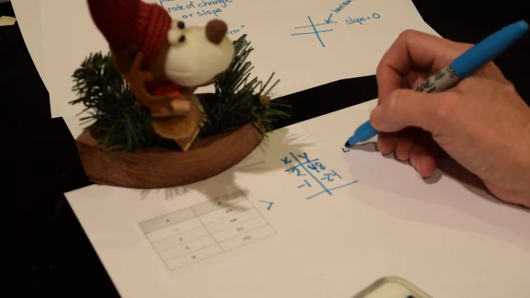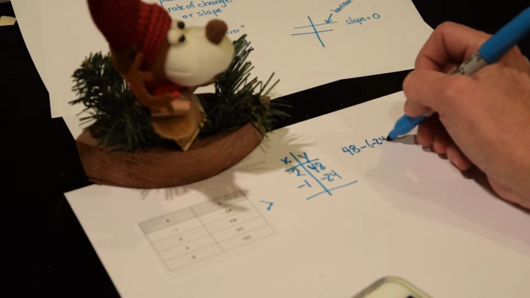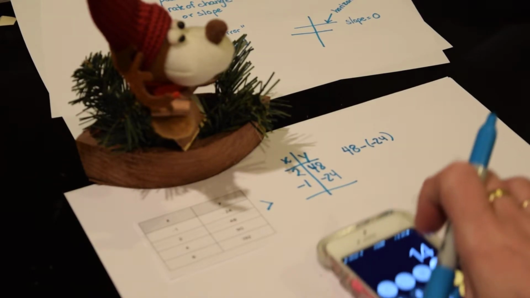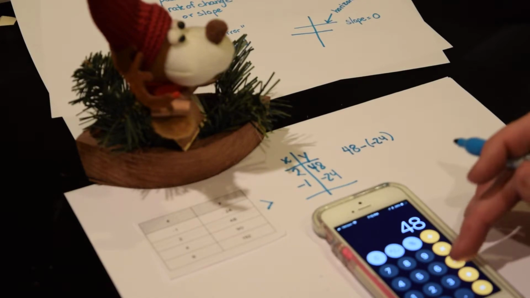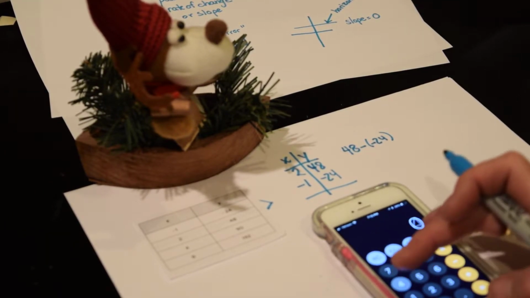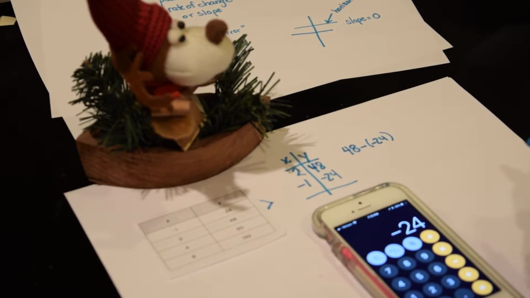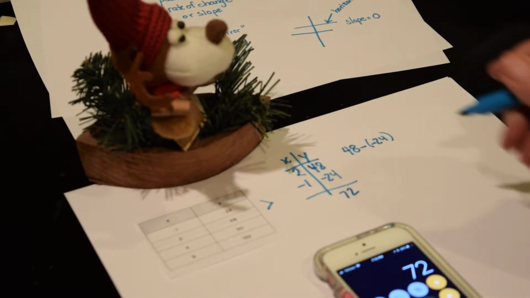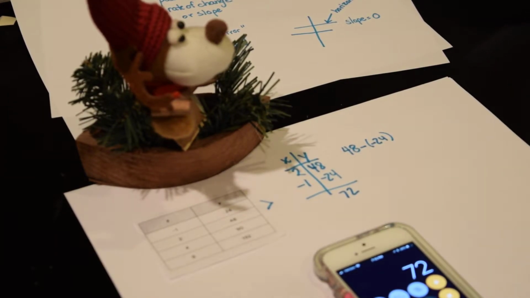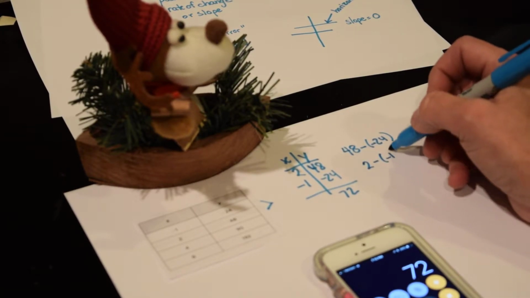So in my calculator, I'm going to put 48 minus negative 24. I'm going to put that right in because we want to use our brains, and you have such fabulous brains, but when it comes to those negative numbers, that's where you're making your mistake. So we got 48 minus negative 24. We're going to find it 72. Some of you that used your brains and not the calculator forgot about that double negative thing and probably got 24. So make sure you use your calculator.